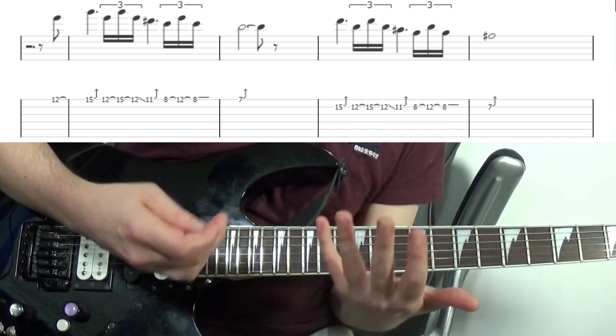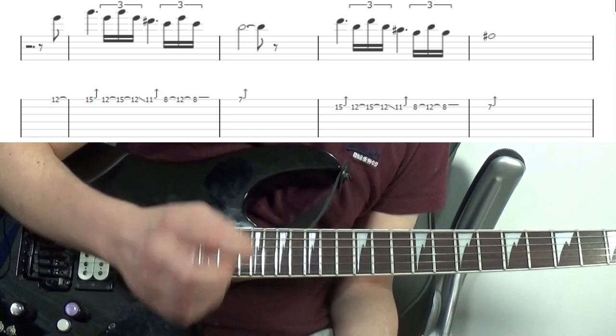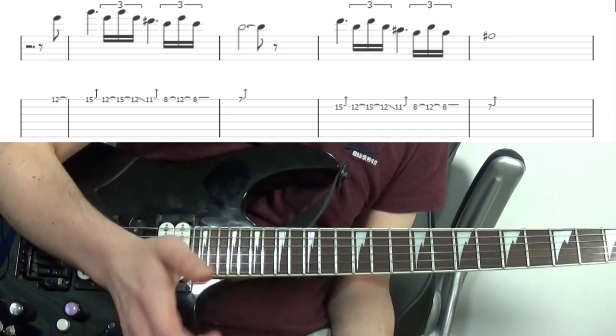At this point, I'd say a real trick to making this technique sound good is intent. Play the bends with conviction and consistency.